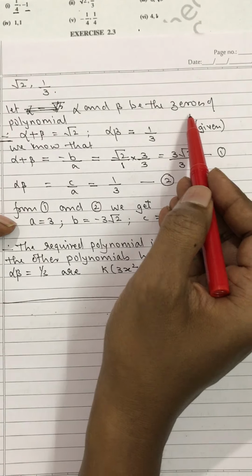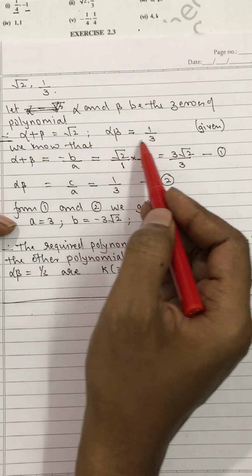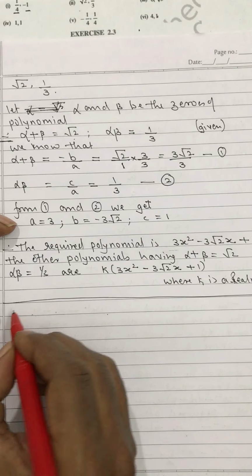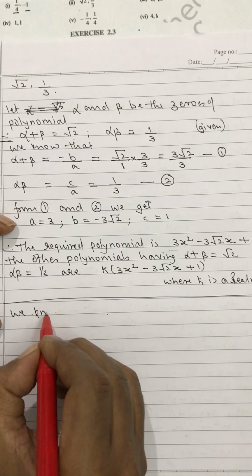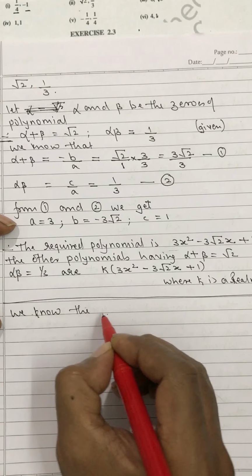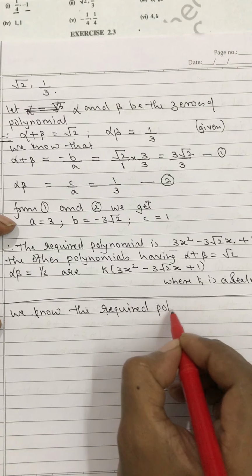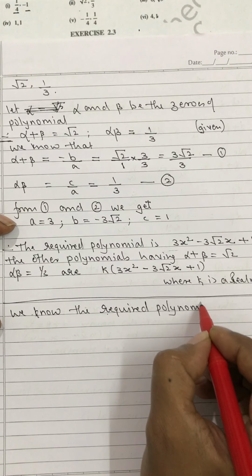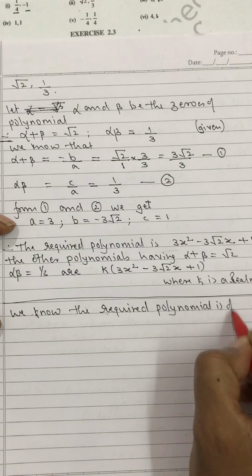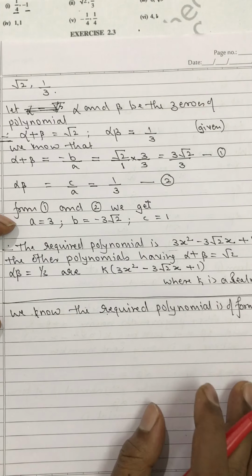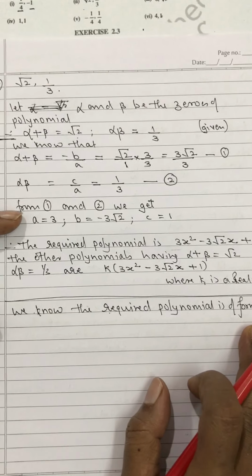Let alpha and beta be the zeros of the polynomial. Alpha plus beta is equal to root 2, alpha into beta is equal to 1 upon 3, given. We know the polynomial is of form.